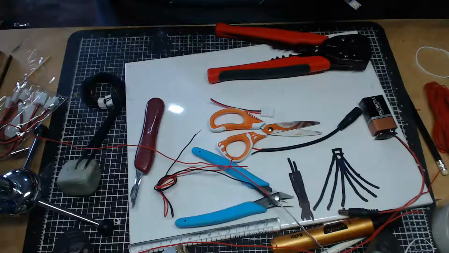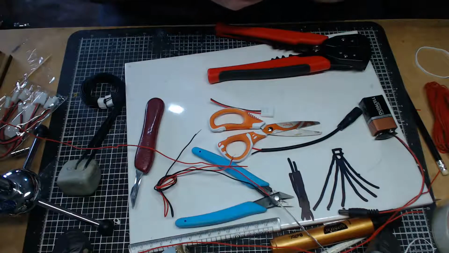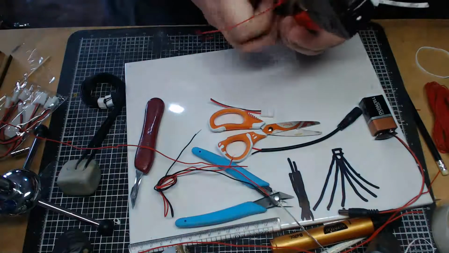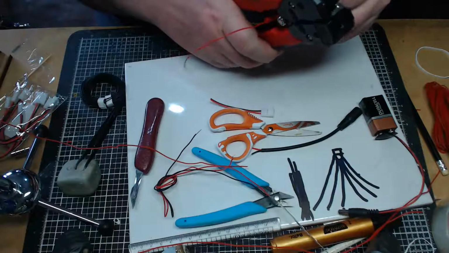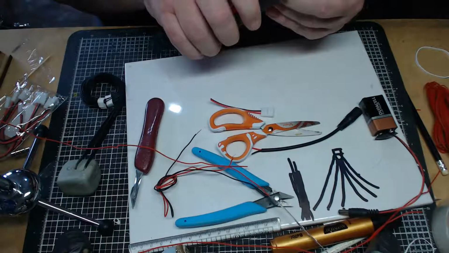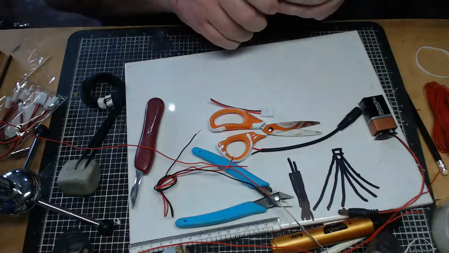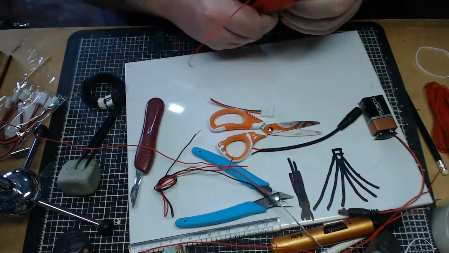And then we just pop this in on this side and do the same. Same over here. Around about there. And just squeeze down.